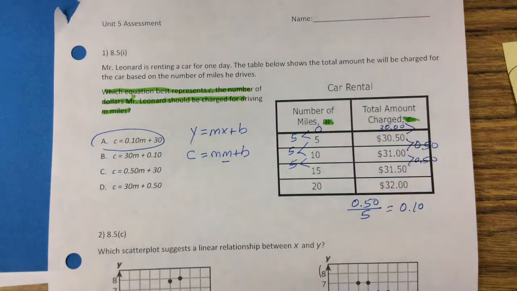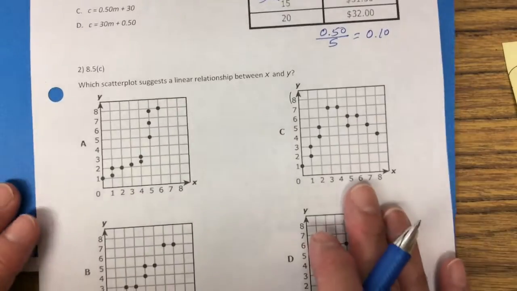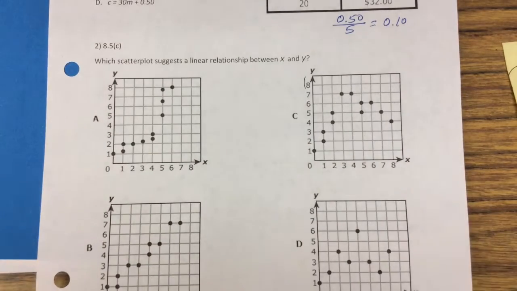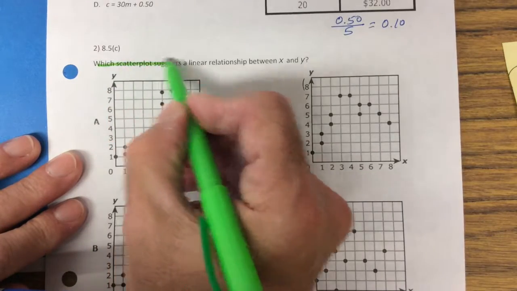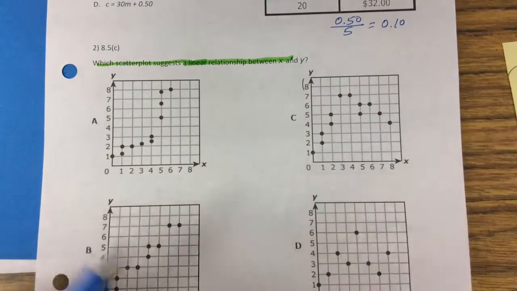Question number 2 was an easy one. Which scatter plot suggests a linear relationship between x and y?